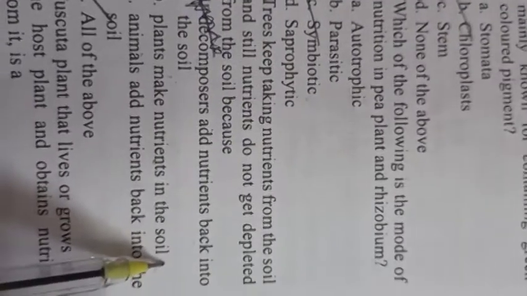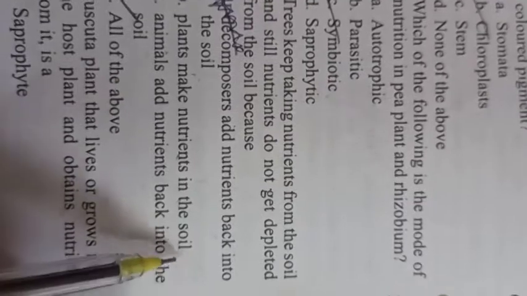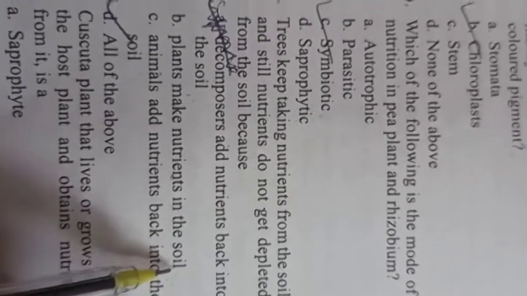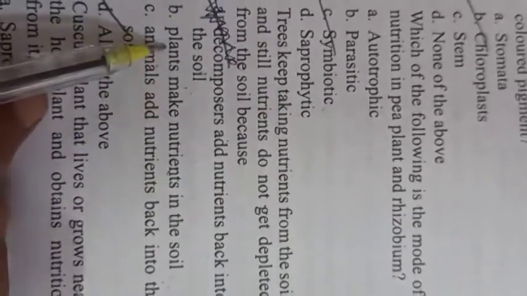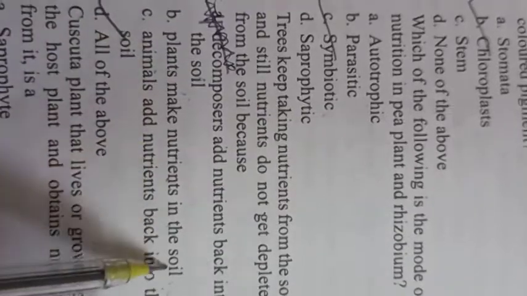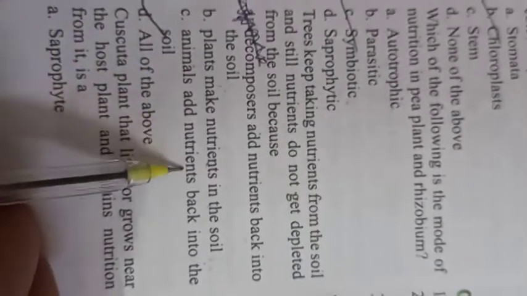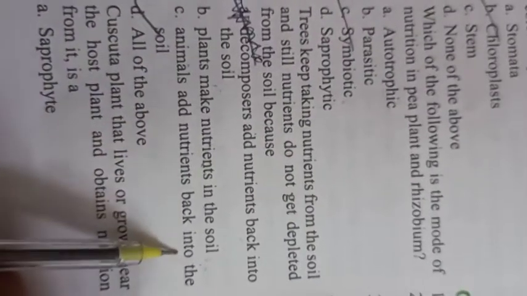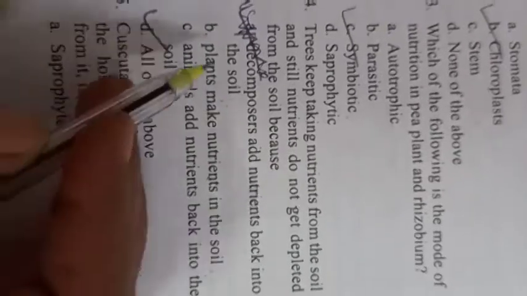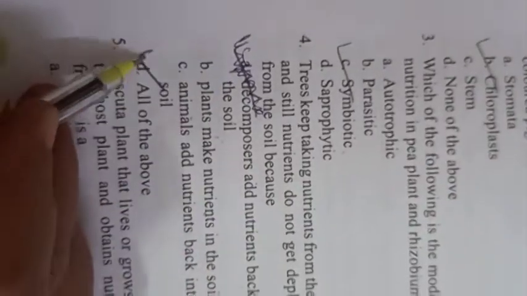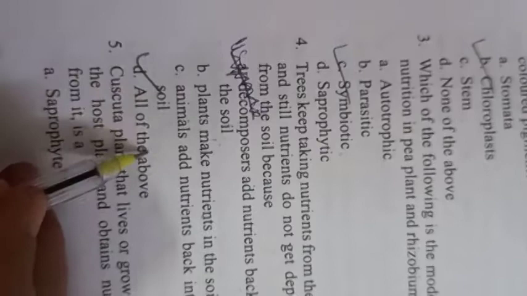Plants also make nutrients in the soil. Okay, we have studied about the rhizobium and symbiotic relationship, nutrition. And because of that, plants can also add nutrients in the soil, and after the death of animals they can also add nutrients back into the soil. So right option is all the above.